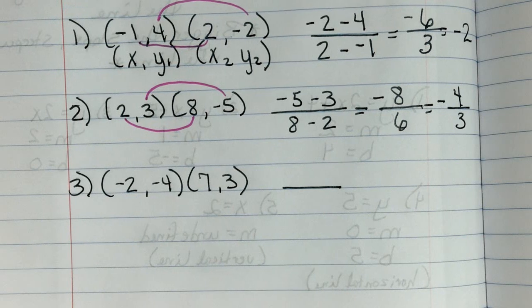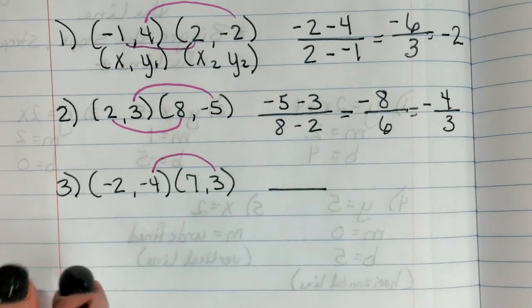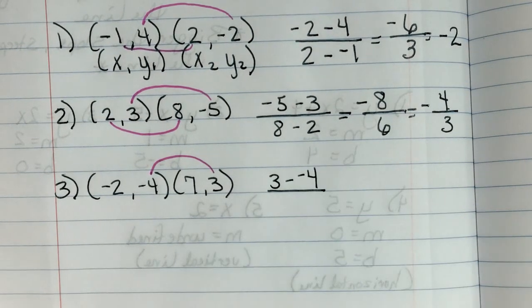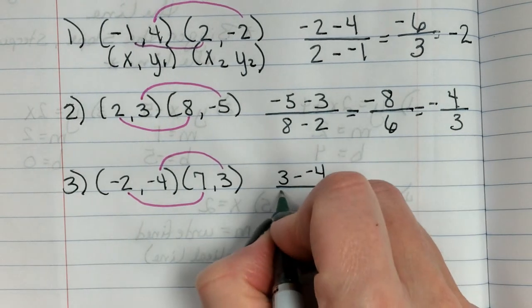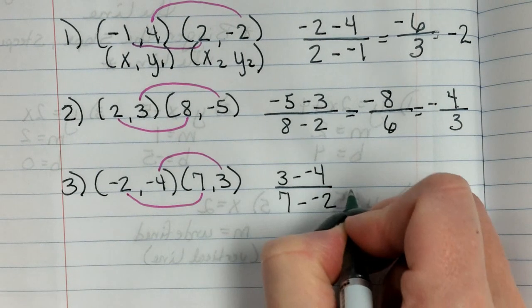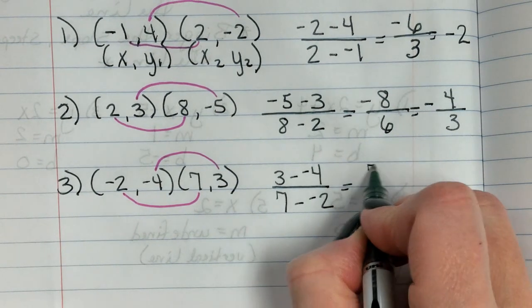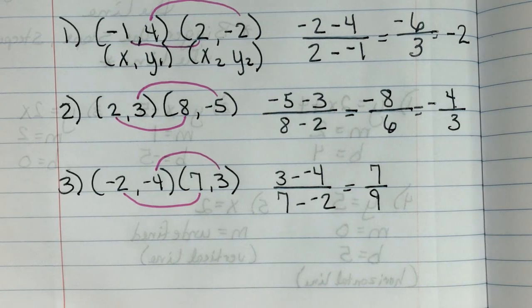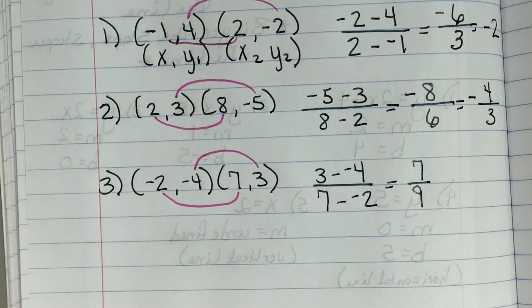All right, so what's going on top? 3 minus negative 4. What's going on the bottom? 7 minus negative 2. Yes, 7 minus negative 2. All right, so what is 3 minus negative 4? 7. What's 7 minus negative 2? 9. How many got 7 ninths? Y'all look great. All right.